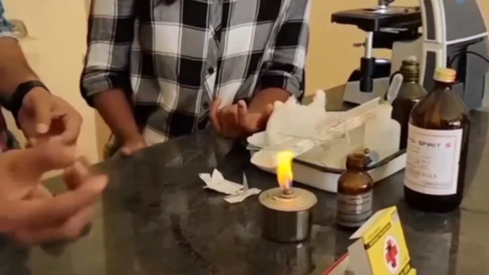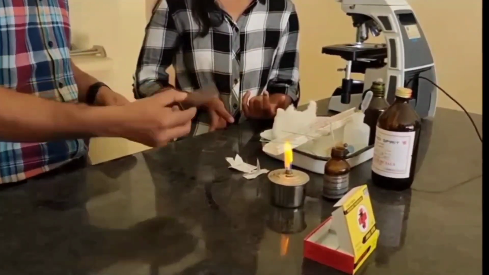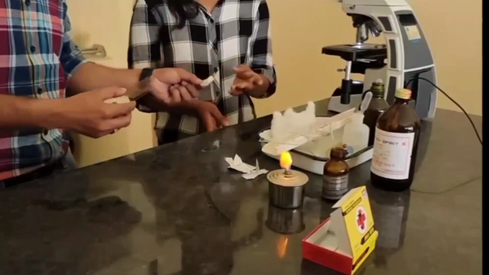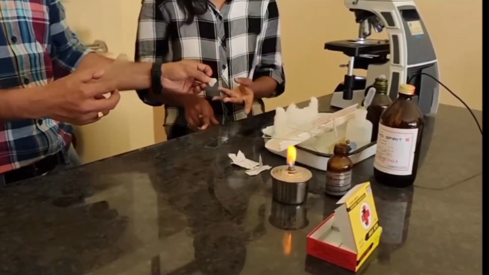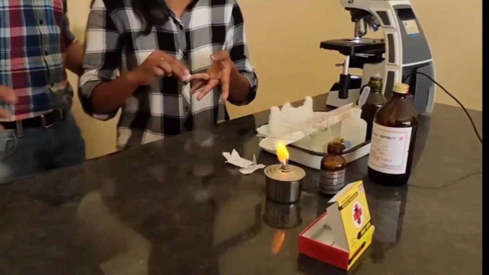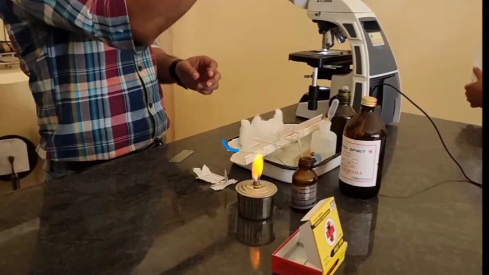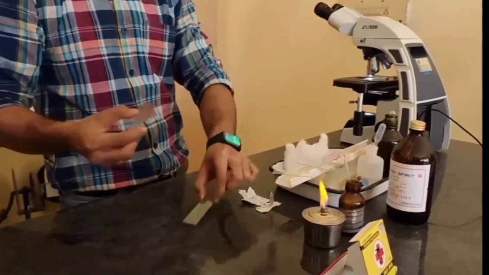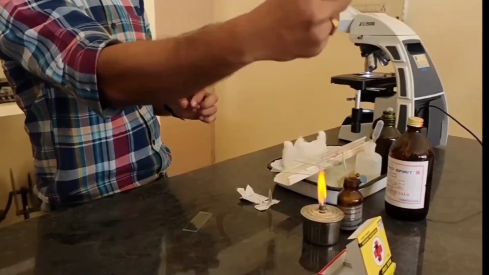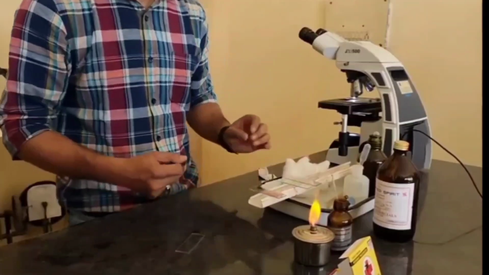And now I have to dry it immediately by waving it in the air. Why? Because if we keep it, it will dry, but it will take longer and there will be a chance of the blood cells shrinking and you will not get the cells at actual size. Size will change, morphology will change. So that's why we should always dry it by waving in the air immediately, as soon as possible. Let me show you how to dry it and make sure that your slide is completely dry.